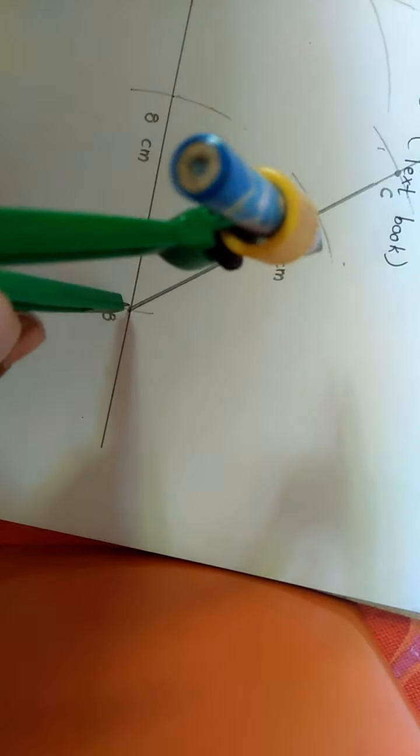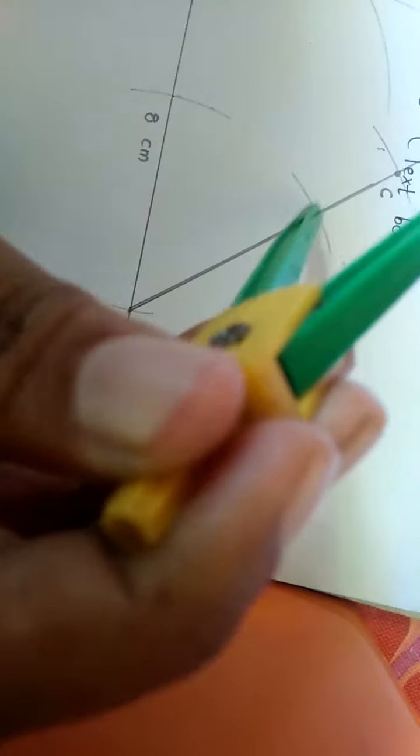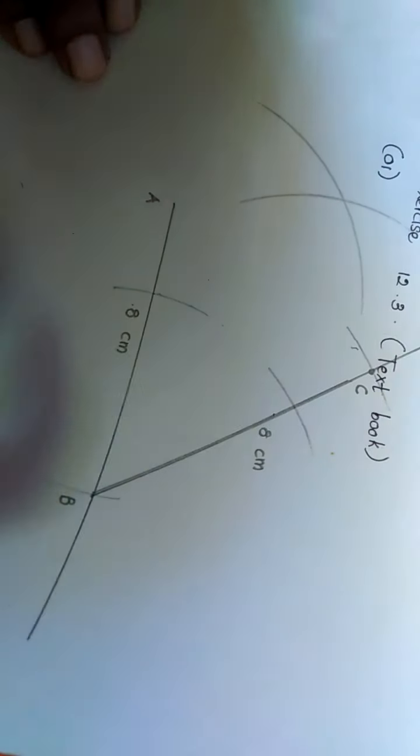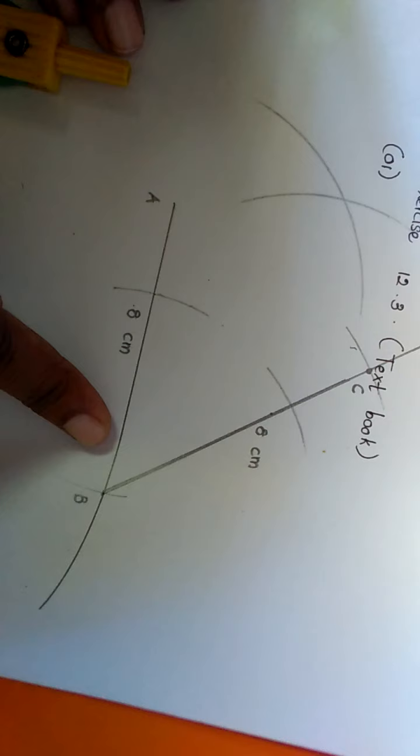So now next do the same from the point where the arc crosses BC. So this is the place the arc crosses BC. So I drew another arc in the middle of the angle.